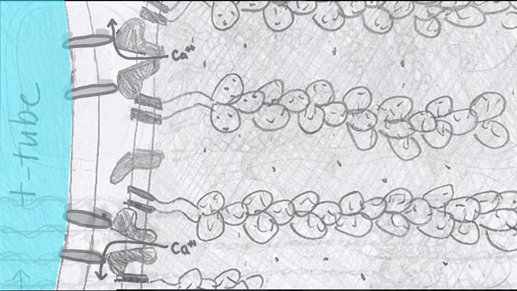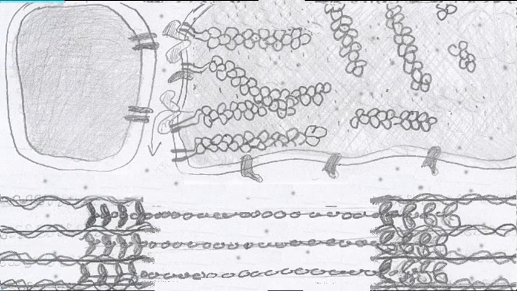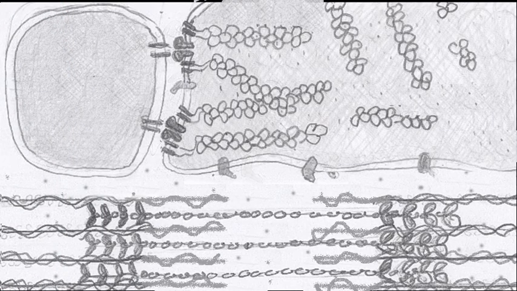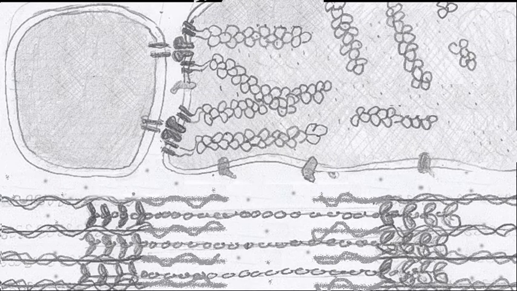Calcium then binds to troponin, which frees up binding sites on the actin for the myosin heads. These myosin heads pull actin molecules together, constricting the cell. Calcium is constantly binding to and disassociating from troponin.